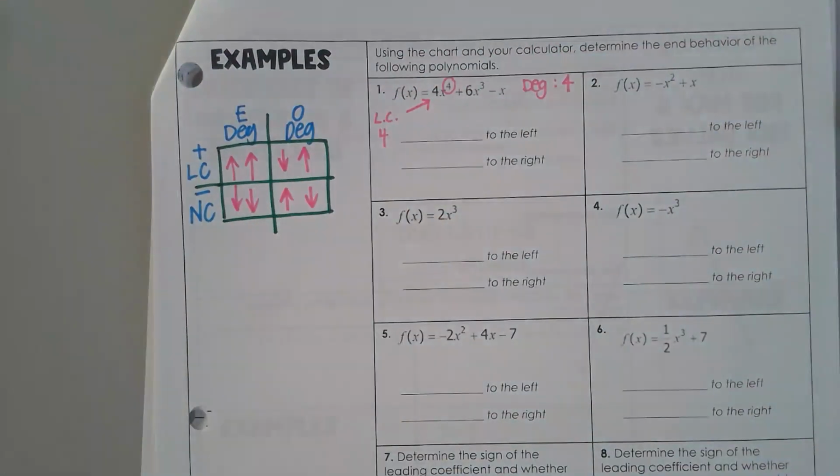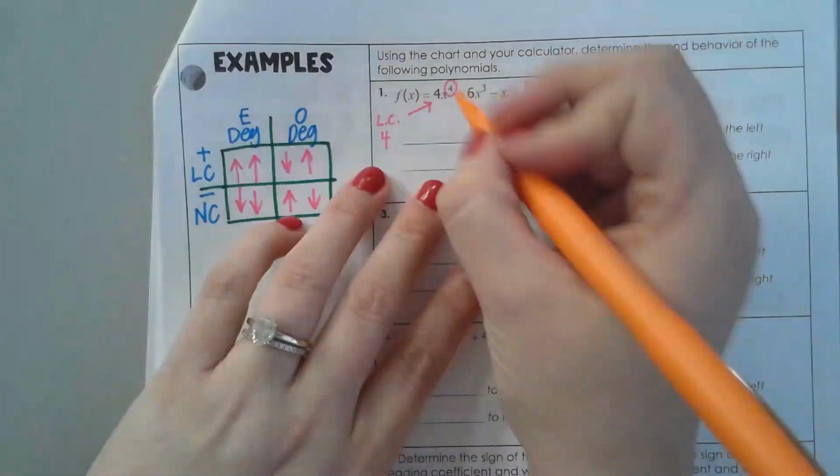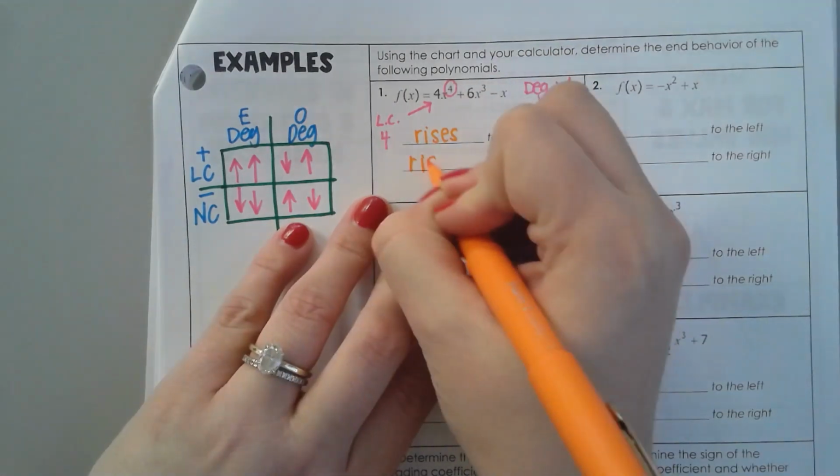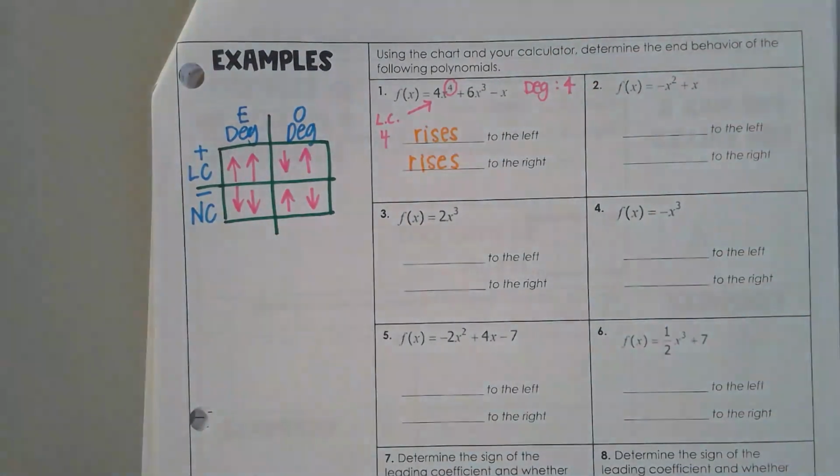Now here's how we write it. We use the words rises or falls. Rises if it points up, falls if it points down. So we would say that this one rises to the left, rises to the right.